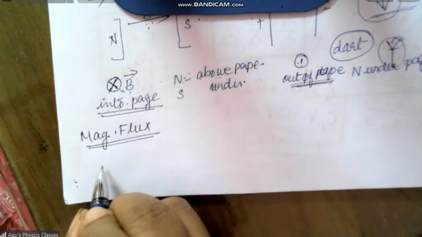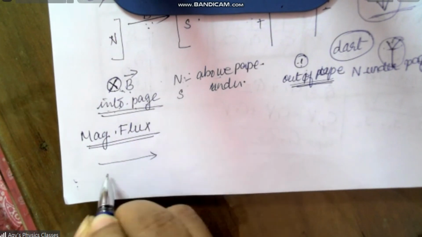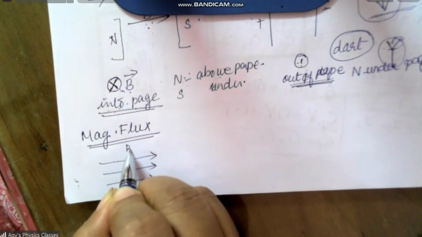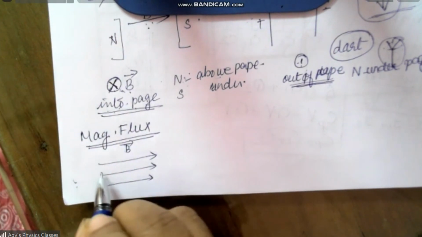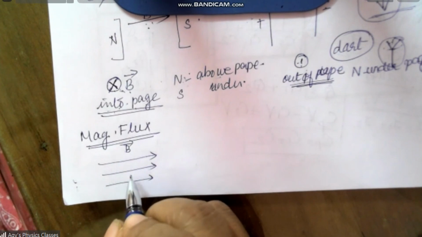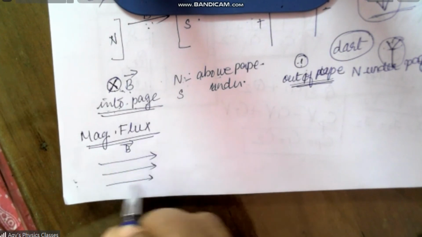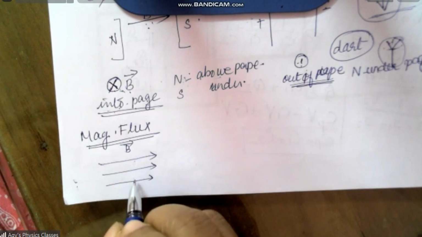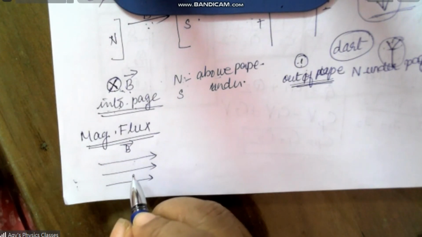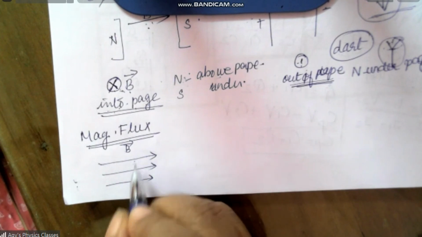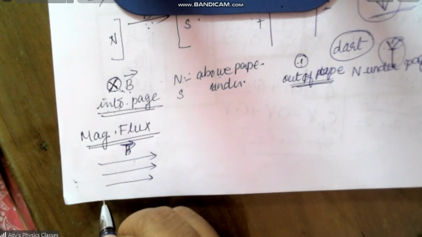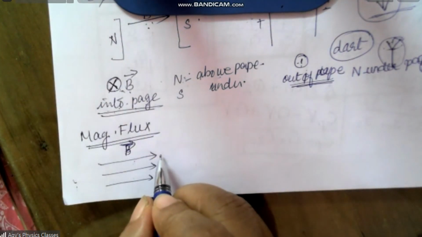Listen, assume that these are some magnetic field lines. They are parallel and equidistant. How do you describe this magnetic field? They are parallel and the distance between them is equal. What kind of a field is this? And I've written B.